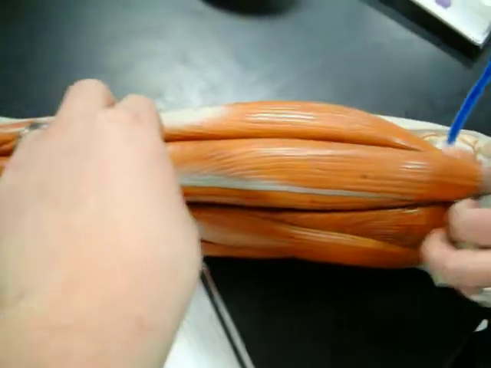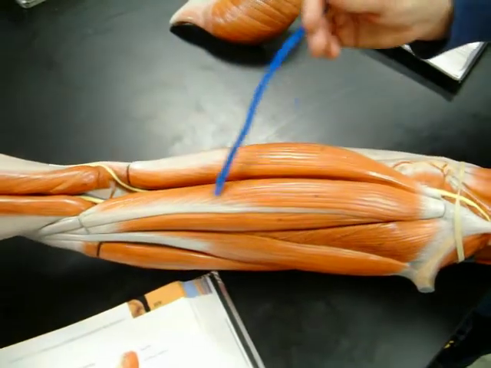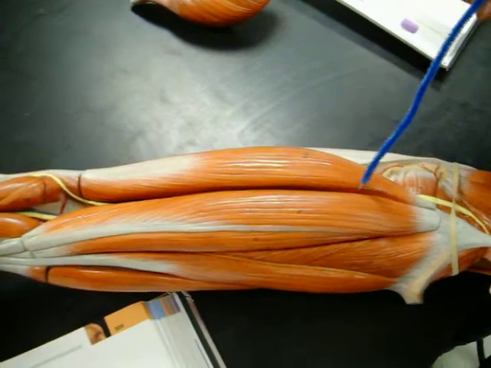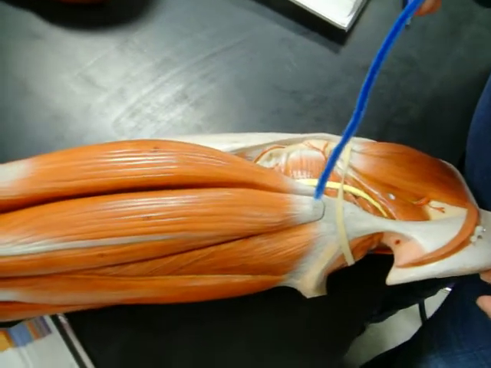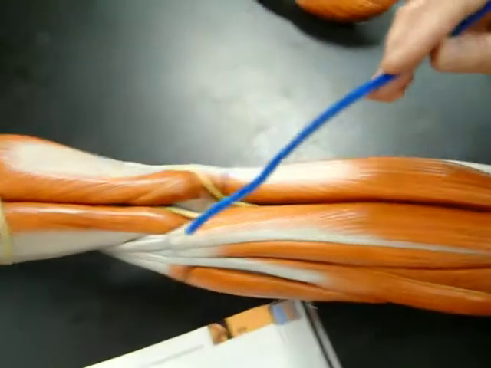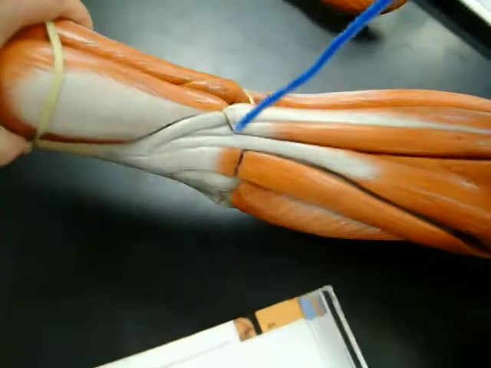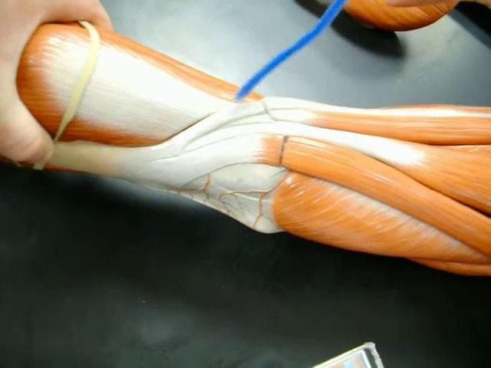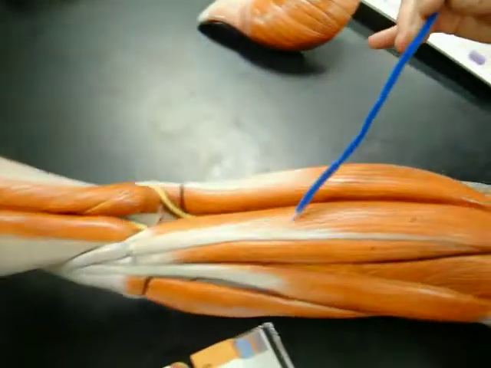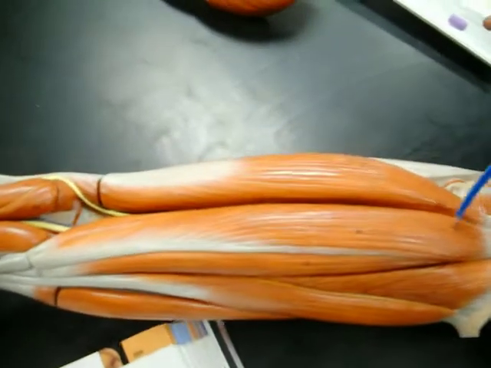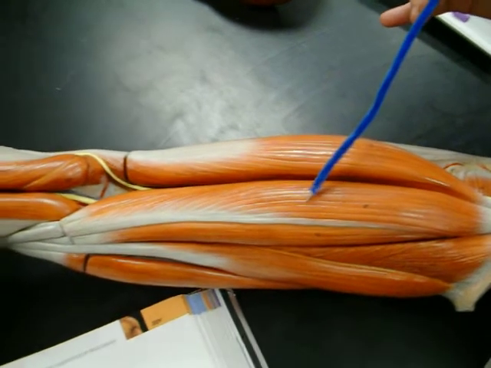Okay, inferior ramus of the pubis, posterior. The origin point is the ischial tuberosity. The insertion point is the proximal medial surface of the tibia near the insertion of the gracilis. Keep going. Right there. Okay. It's innervated by the sciatic nerve, tibial portion L5 through S2.